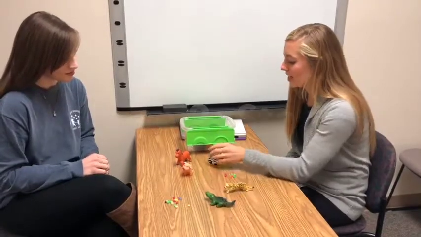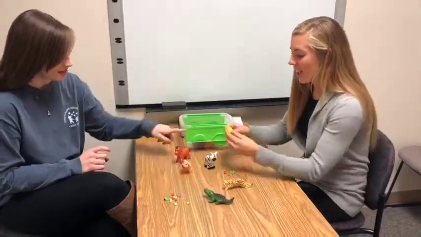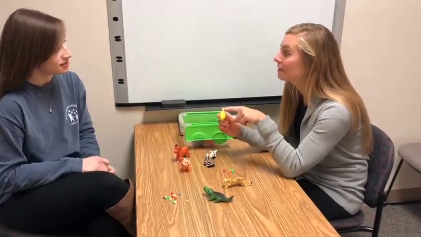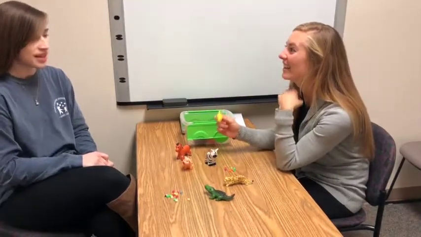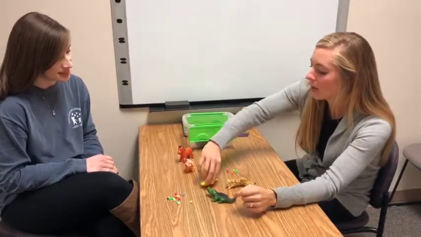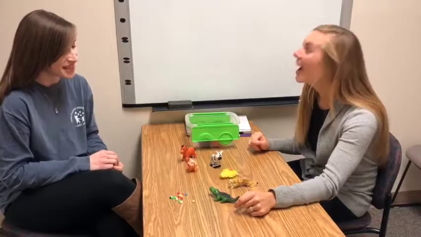So let's play with some of these animals. What animals do you see? I see a pig and an alligator. And how about this? A fish. Yeah, and do you see his fin? His fin. Fin. Very good. We have his fin and watch him spin. Can you say spin? Spin.